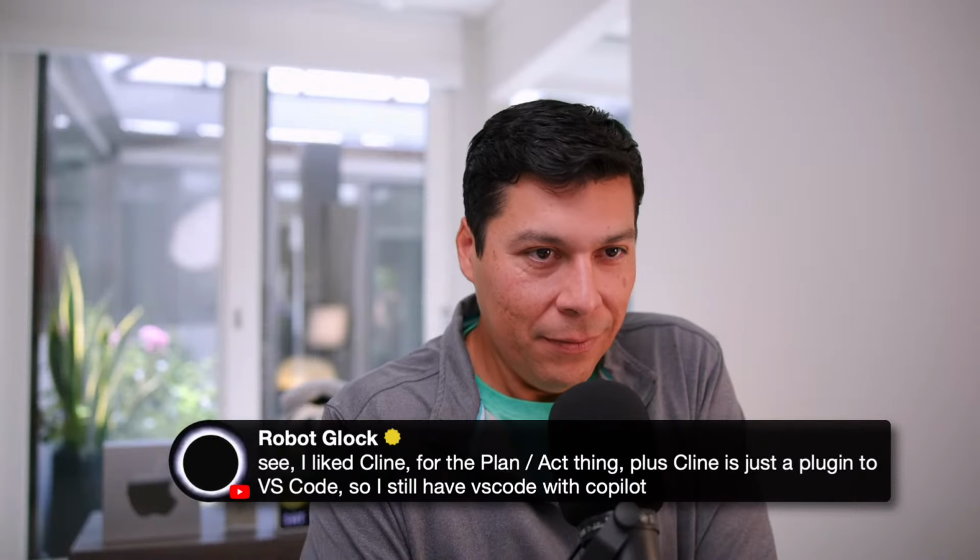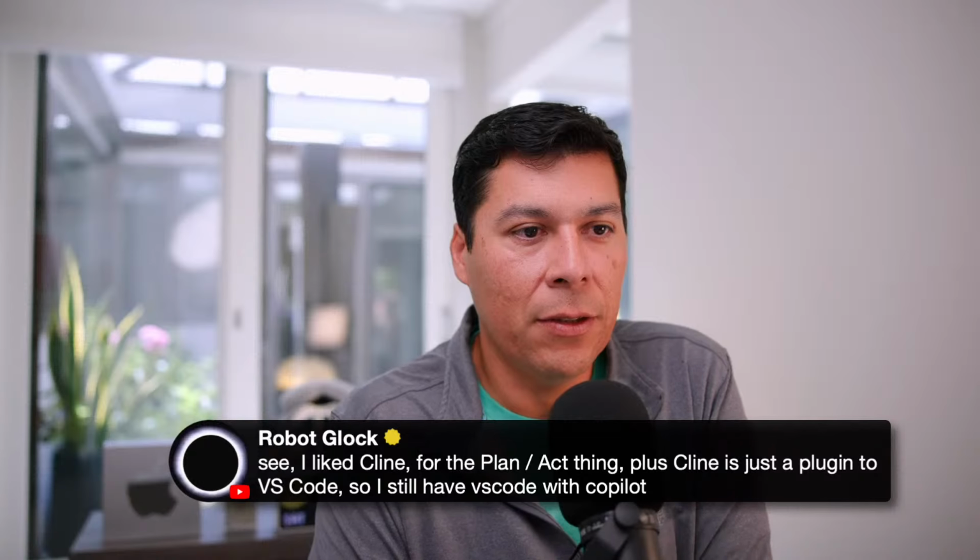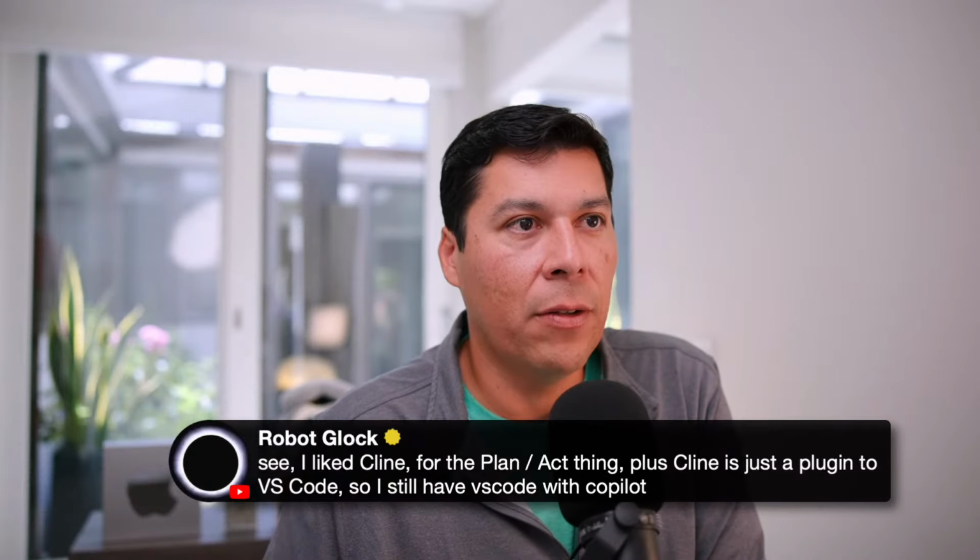I'm using Warp AI and Terminal. Yeah, there's a lot of other tools I need to dig into, but these are my main ones right now. I see Cline, the plan acting. Cline is a plugin to VS Code. So I still have VS Code with Copilot.